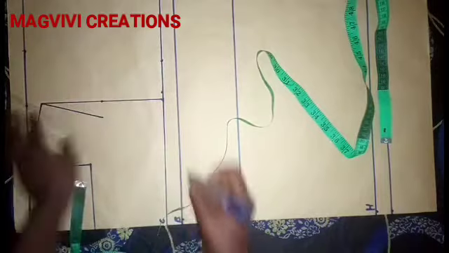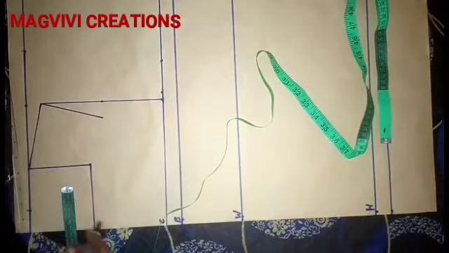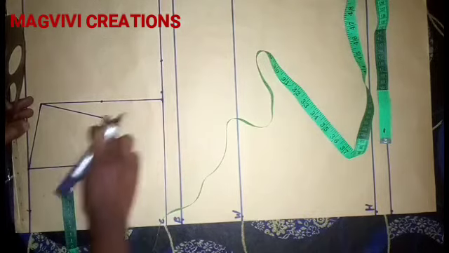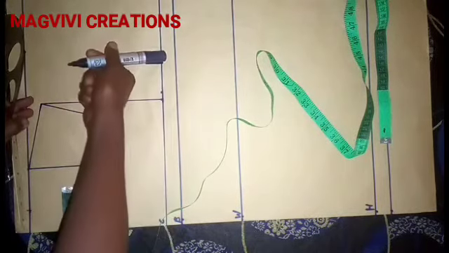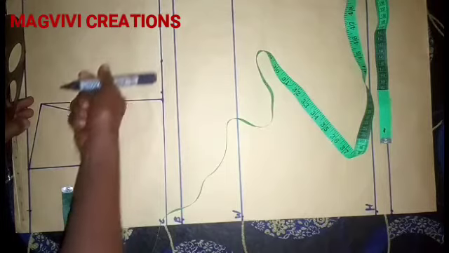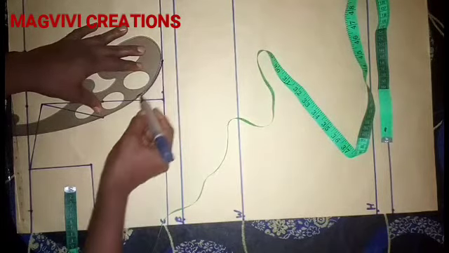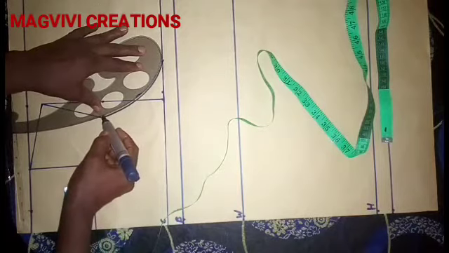So just connect it. Now we'll create our armhole curve. To create your armhole curve, just connect from this point to this 10.5 inch we took. That is the bust measurement we placed there. You can connect it with your free hand if you don't have the French curve. But if you have it, just place it like so and make a curve, okay. Make sure it is a curve.